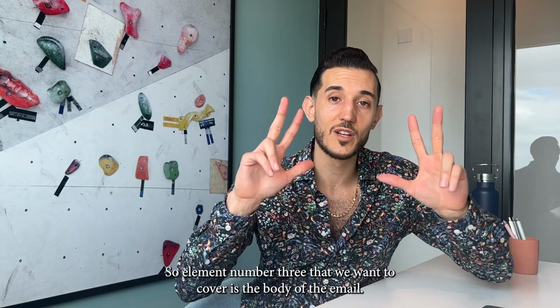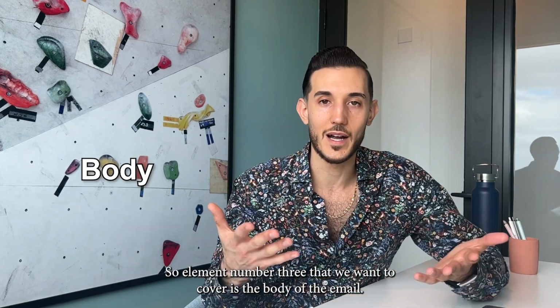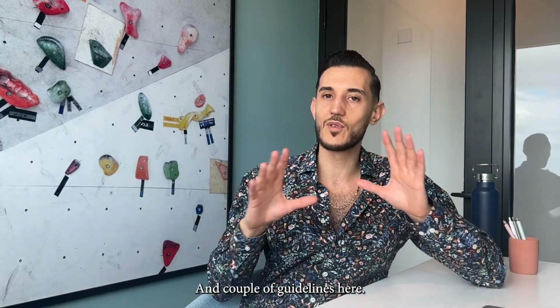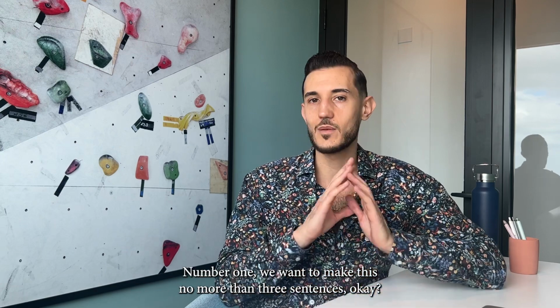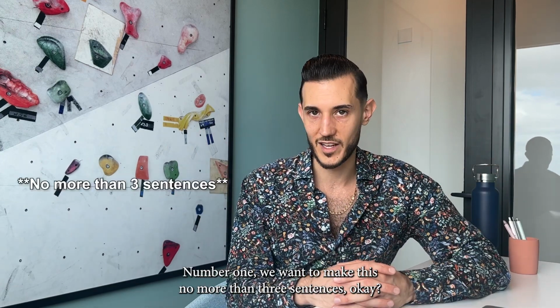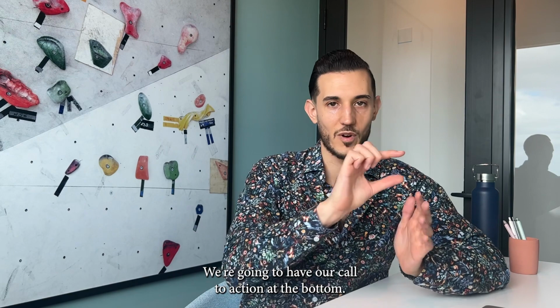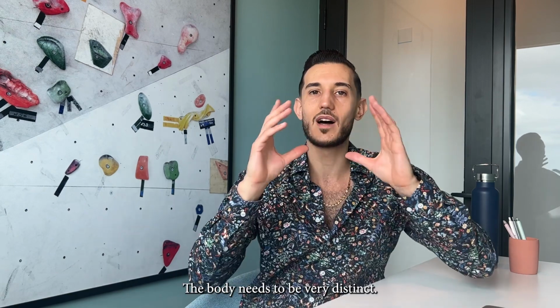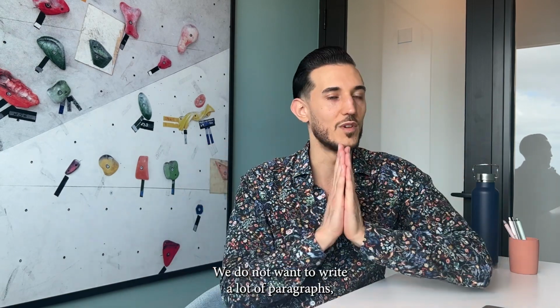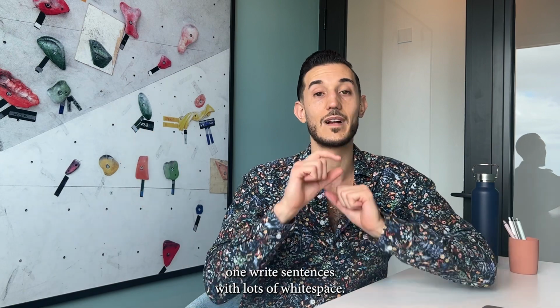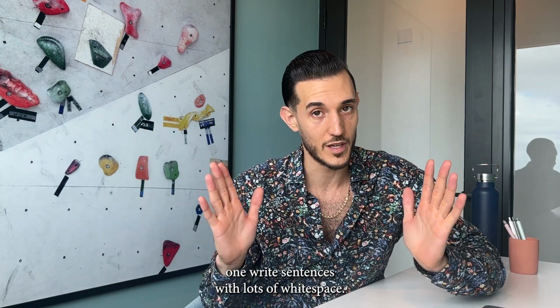All right, guys, so element number 3 that we want to cover is the body of the email, all right? And a couple of guidelines here. Number 1, we want to make this no more than 3 sentences, okay? Because we've already got a sentence up top. We're going to have our call to action at the bottom. The body needs to be very succinct. We do not want to write a lot of paragraphs. We want to write sentences with lots of white space, okay?